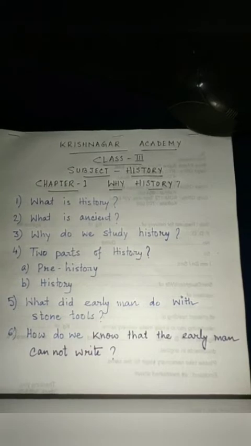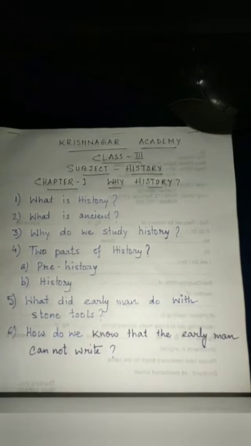Now history is the story of a man, the early man, and about the present man as he is today. In the next question we can see there are two parts of history: one is prehistory, another one is history. So what is prehistory? Pre means before, therefore prehistory means before recorded history. Prehistory is a period when there are no written records. And what is history? History is a period for which written records are available.